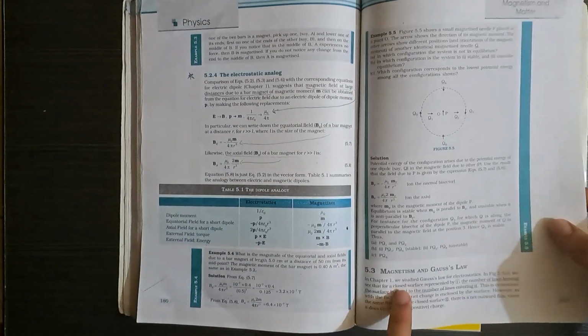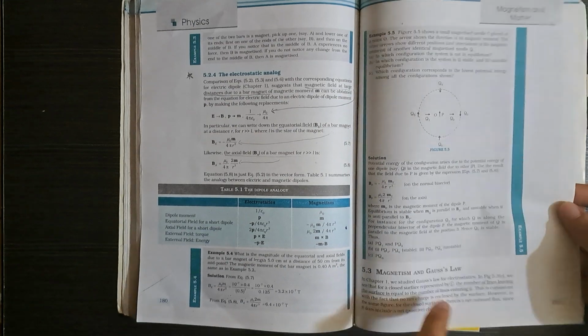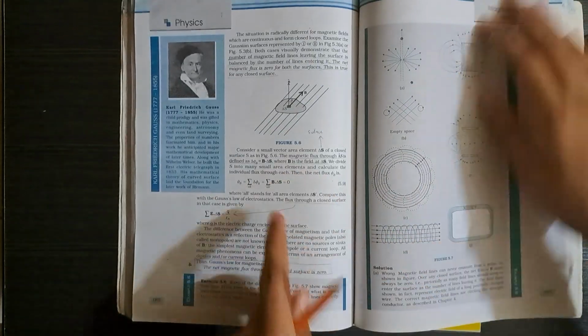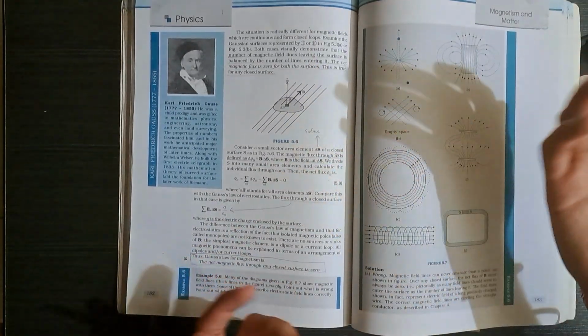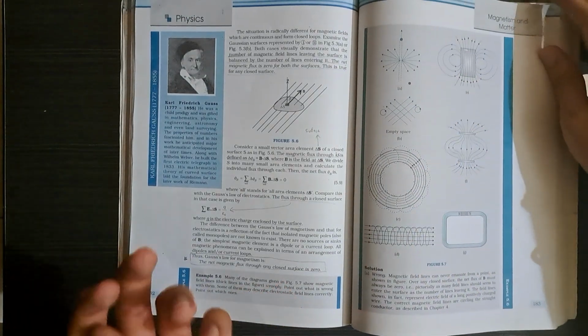And after that, this small thing about Gauss law. This is very easy. Gauss law is basically the amount of field lines passing through a closed surface. That's it about it. And then it's all about theory.